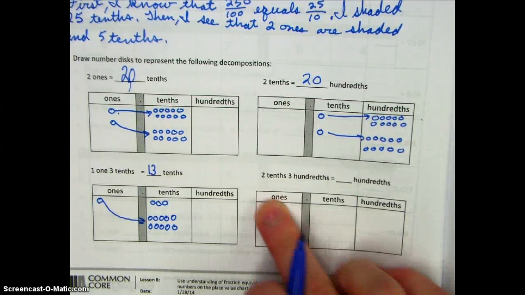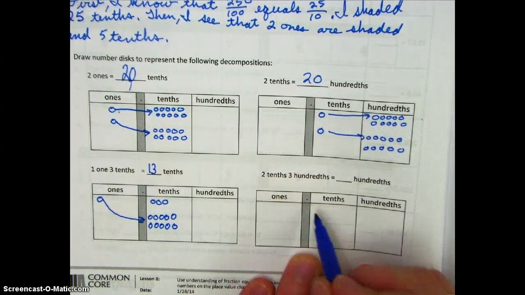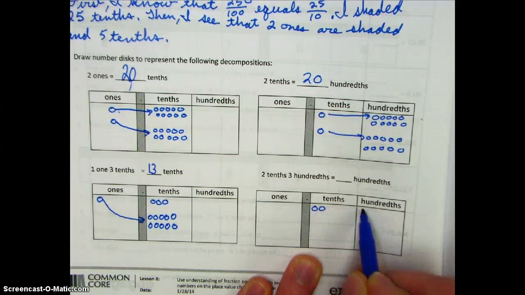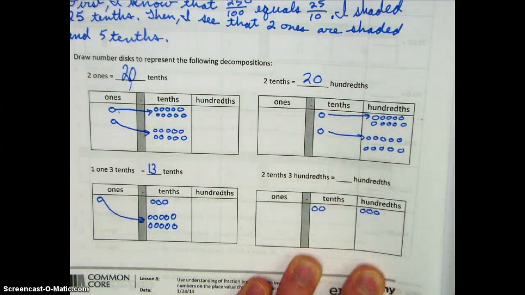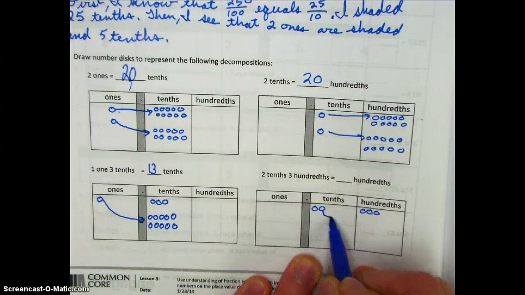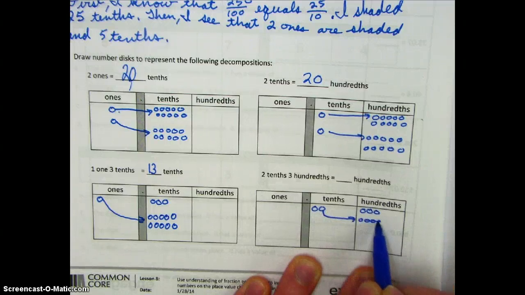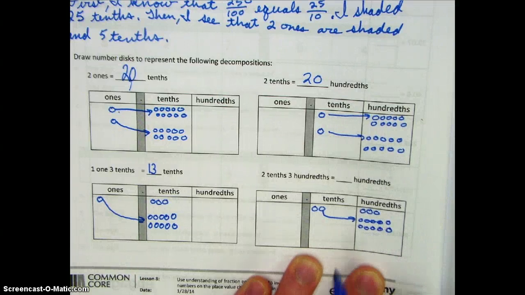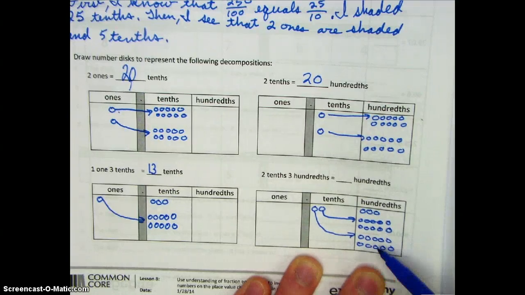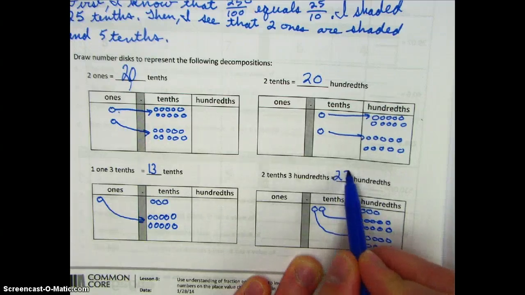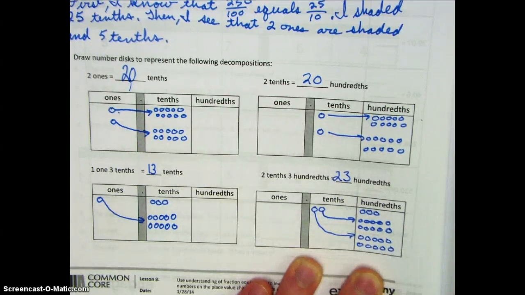Moving on to the next one, we have 2 tenths and 3 hundredths. And we're going to decompose our tenths into hundredths. So again we're going to make 10 hundredths for each of our tenths. So you can see now that we have 10, 20, and then our 3 to get us 23 hundredths.